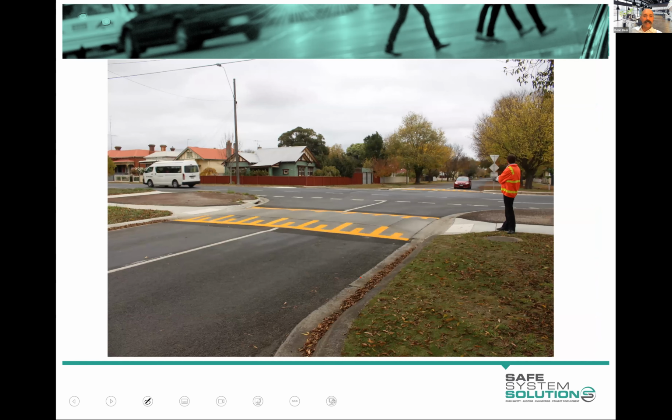Okay, here's another interesting example where there was a bit of concern that this may be perceived as pedestrian priority. And so then they used yellow paint to try to avoid that confusion, because yellow is a warning color and white's a regulatory color. And I'm like, the public is not that, we're missing the point.